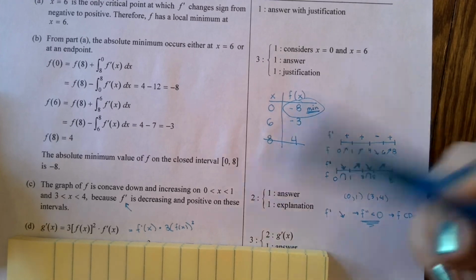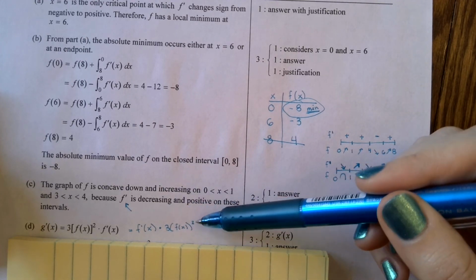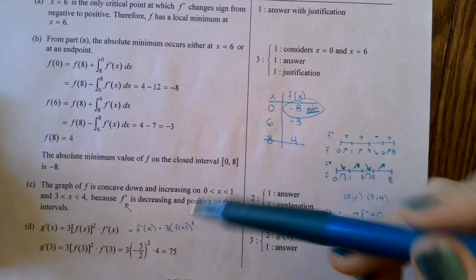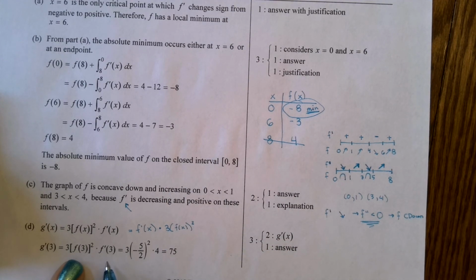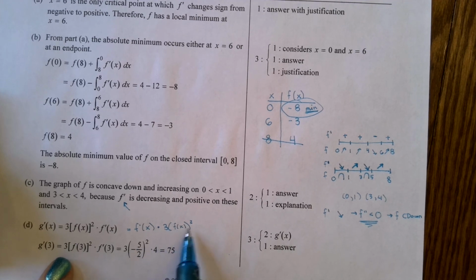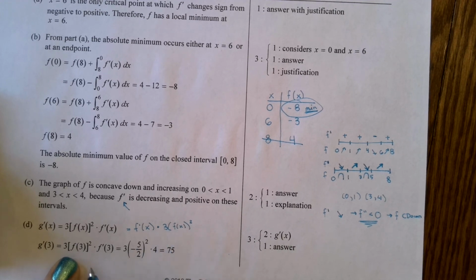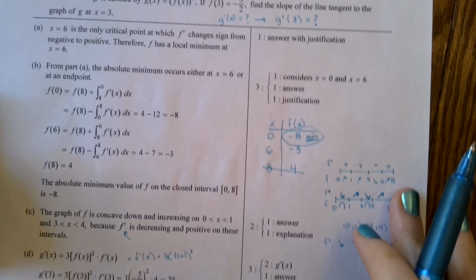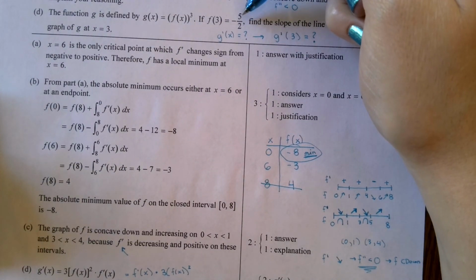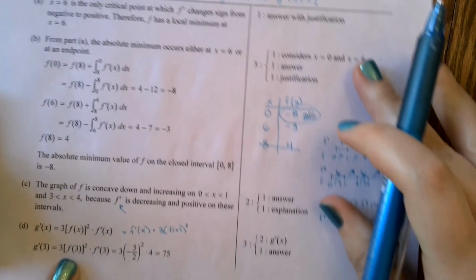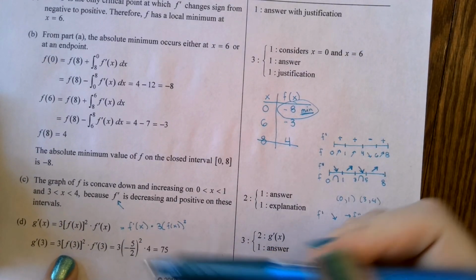Okay, so we need to take a 3 and plug it into that. So if we're taking a 3 and plugging it into that, that means we're going to have this 3 f of 3 squared part, which again, they put it in the front, it's whatever, and then an f prime of 3 part. Now, the f of 3, they gave you right here that is negative 5 over 2, right? That's going to be inside the square.